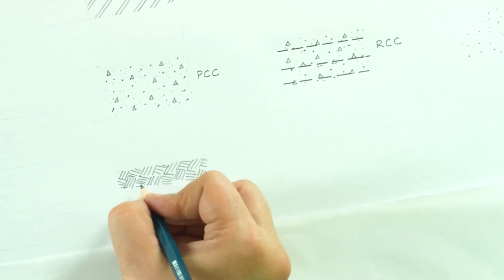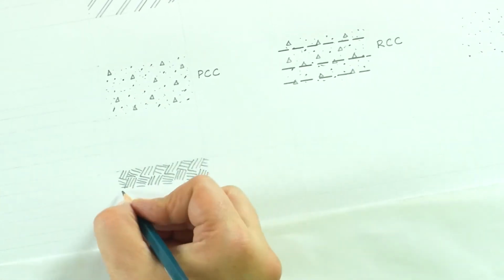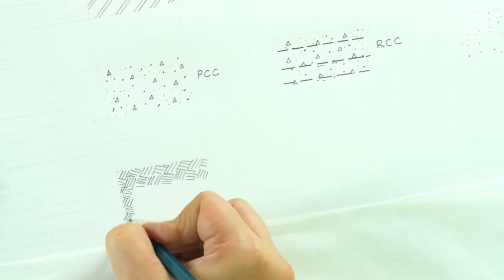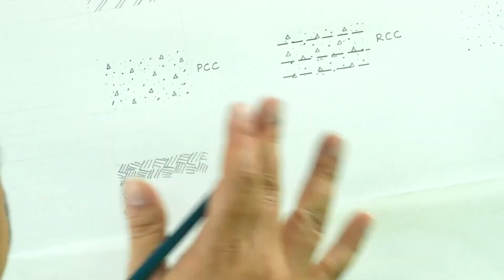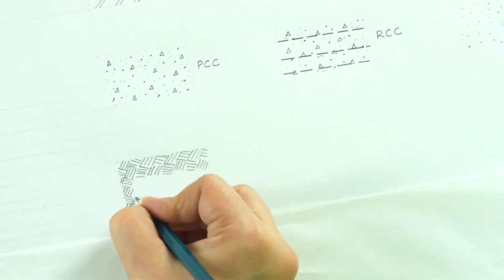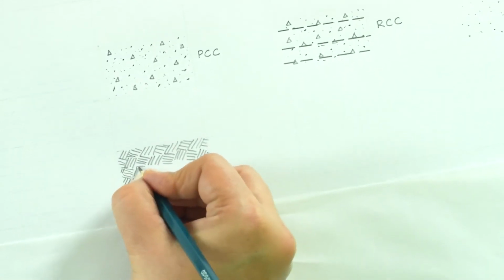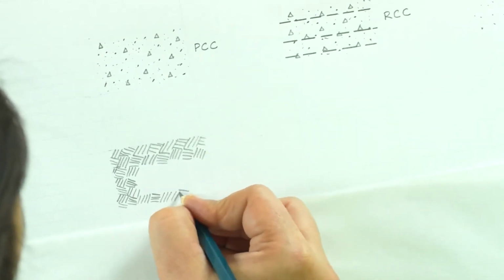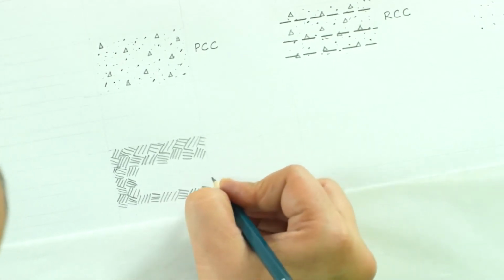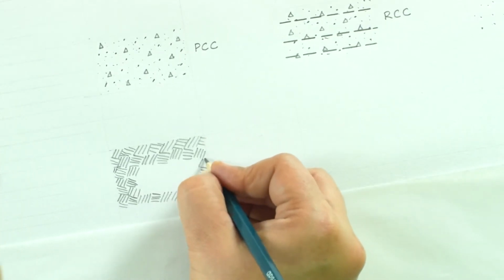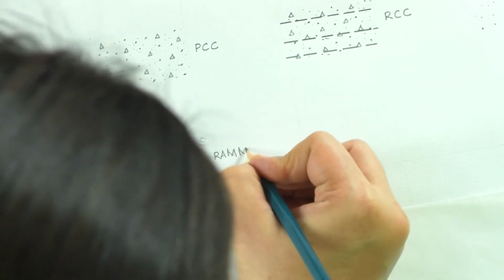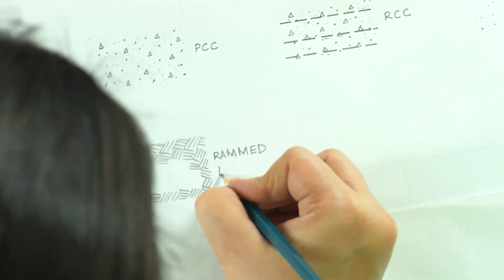So, we fill it up like this, and this is the representation for rammed earth. In case there is a huge area which needs to be filled up, you do not fill up the entire area with the rammed earth hatching, because it is not very fast unless you are doing it on computer. So, if we have to do it by hand, we will only fill up the sides of the space which is to be filled up with rammed earth. That is what we will be using. This is the representation for rammed earth.